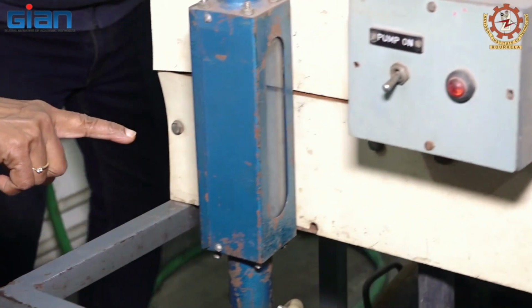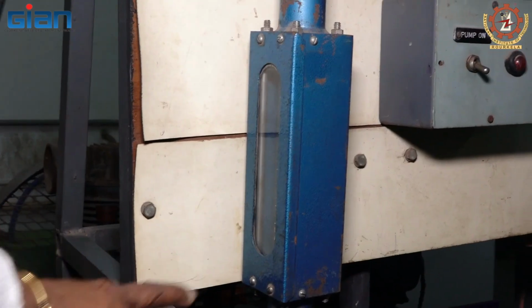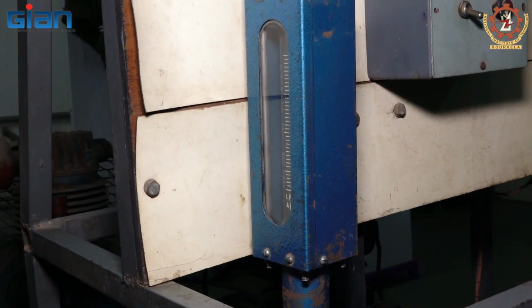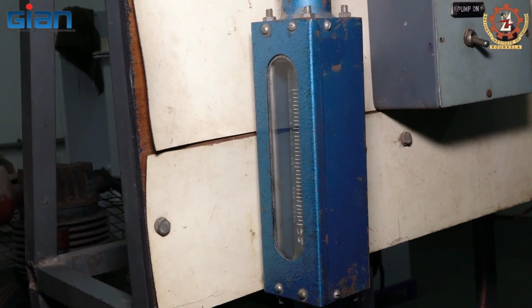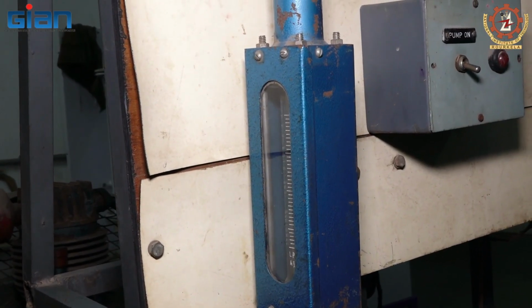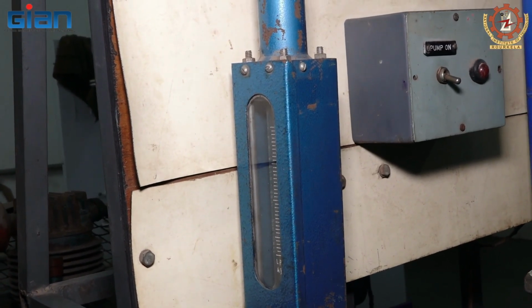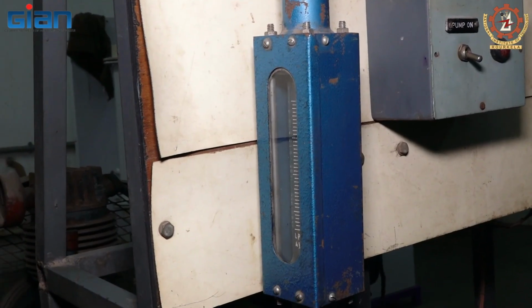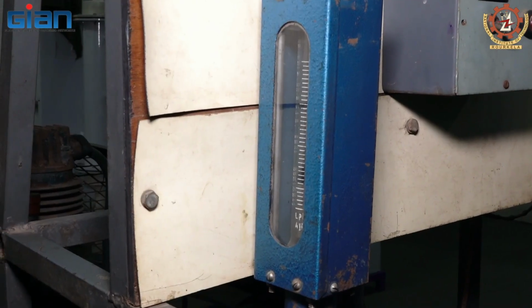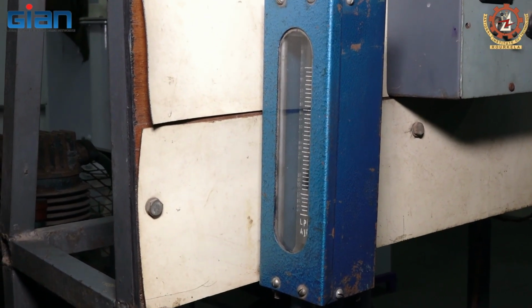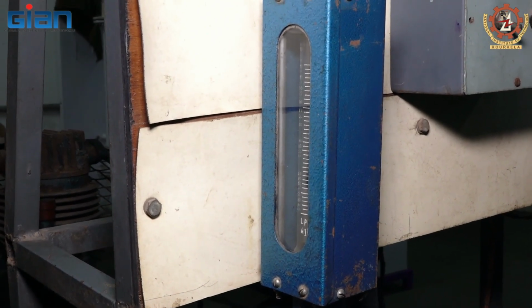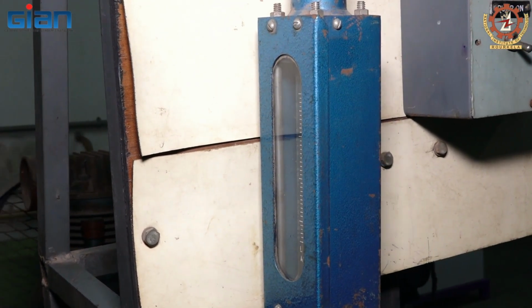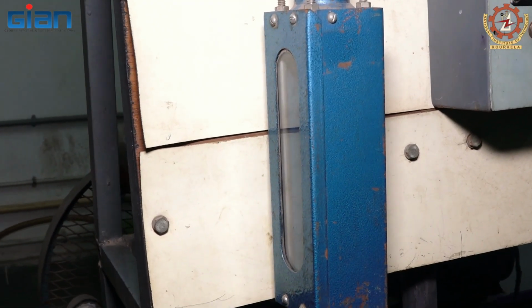From this side you can see this. We will see how the bed height is changing, that is the bed material getting expanded, and the total expanded bed height. From the expanded bed height we can calculate the bed expansion ratio and the bed fluctuation ratio.